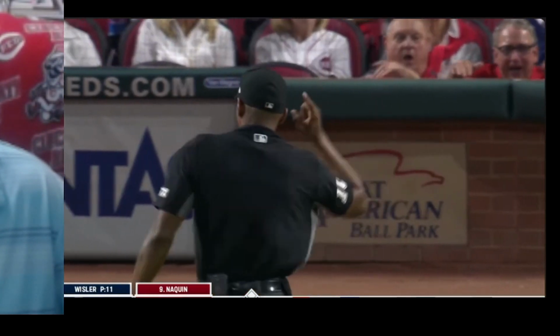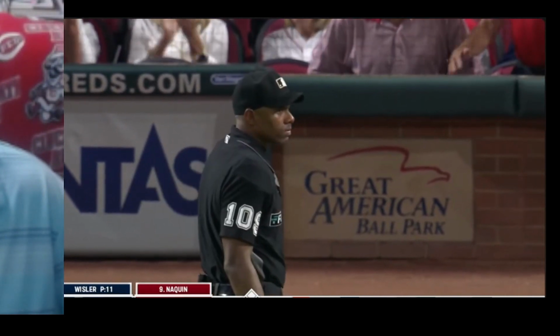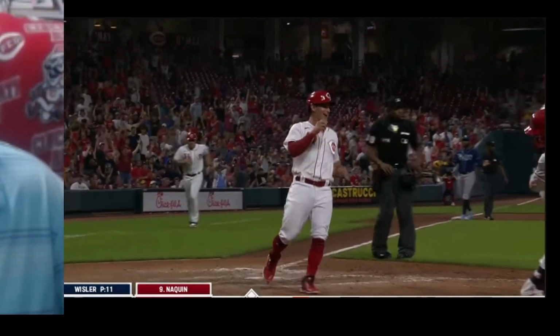A point to the pitcher. It's a balk! That's a walk-off balk! And the Reds win!